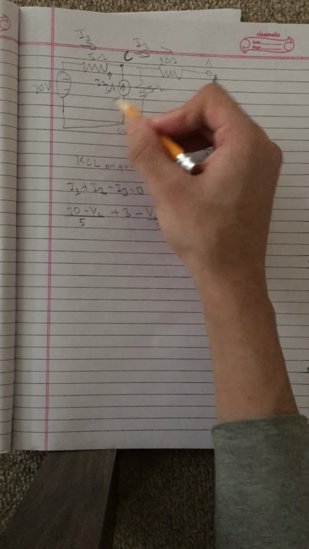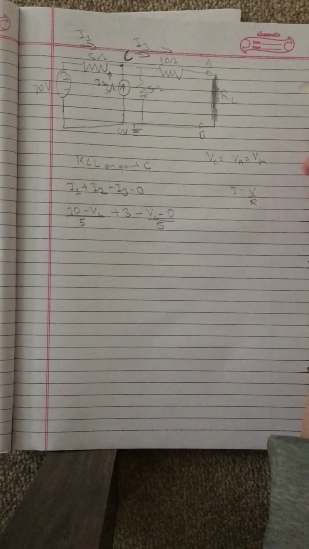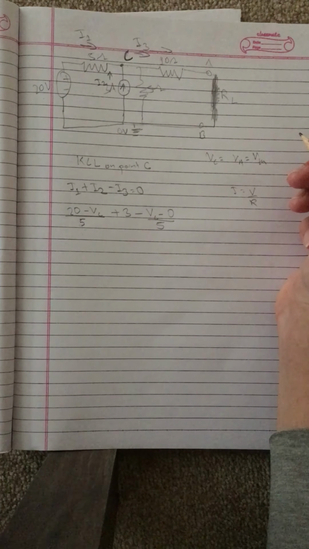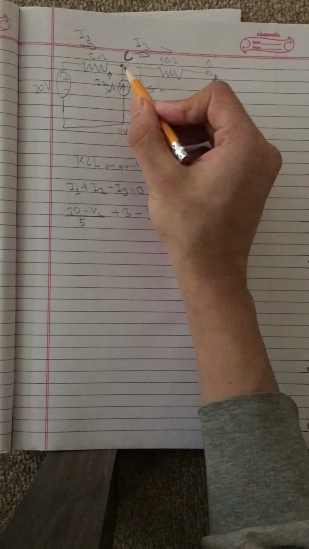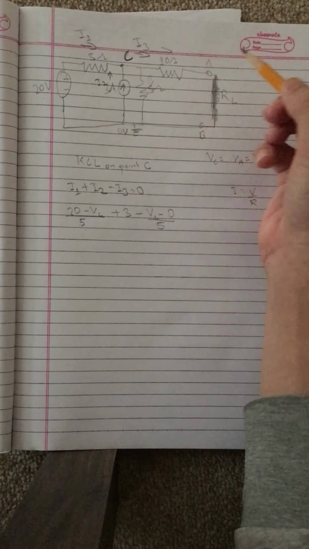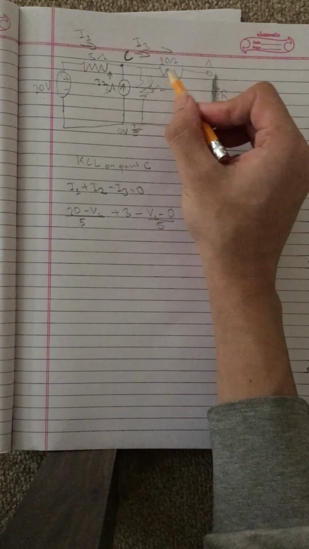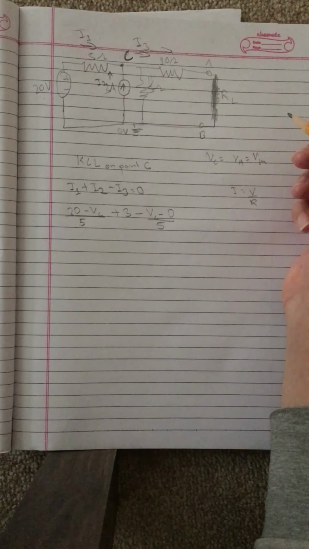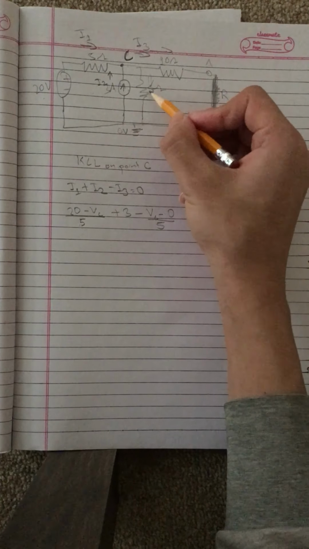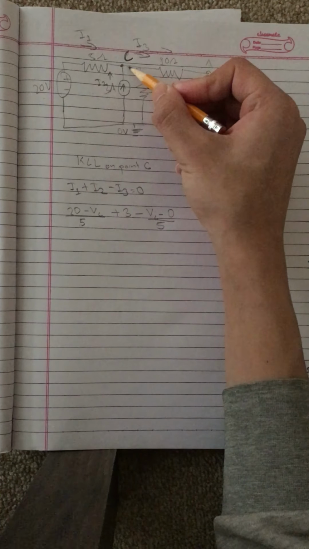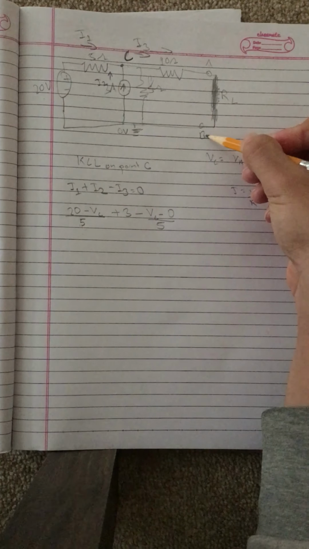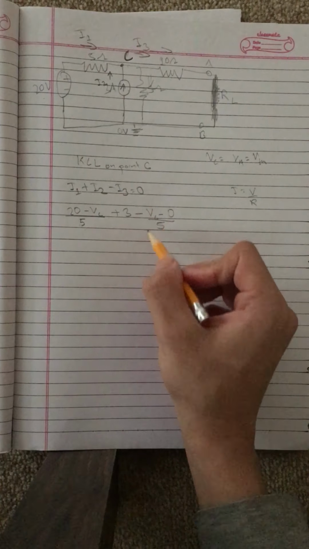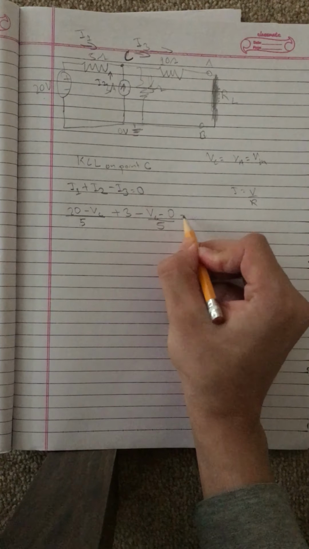We already know I2 is 3, and for I3, because this is an open circuit, all of the current will go through the 5 ohm resistor, and the voltage here is VC minus VB, which is 0, divided by 5. So that's why that works, and all of this is equal to 0.